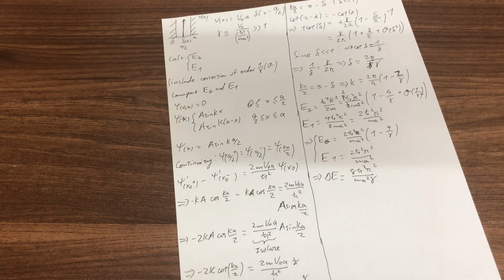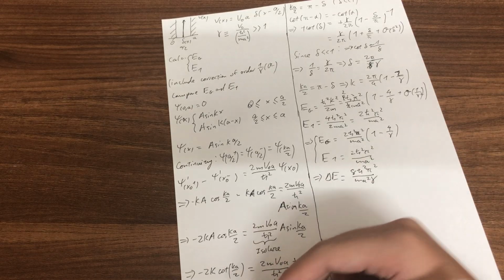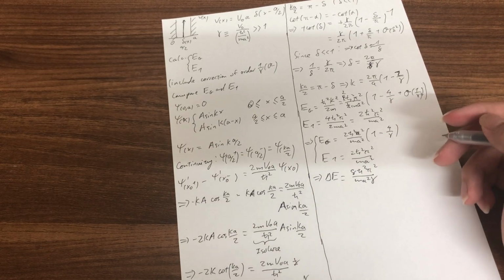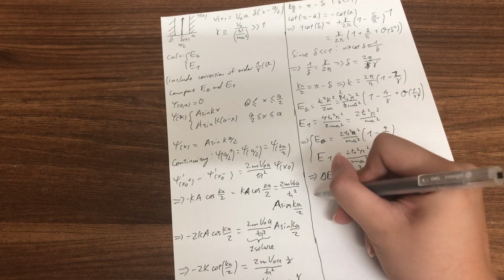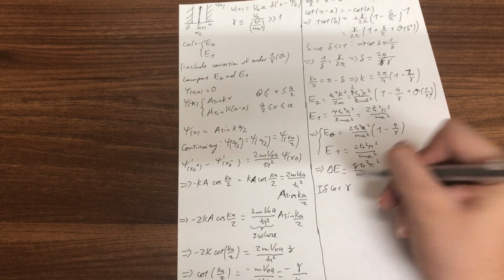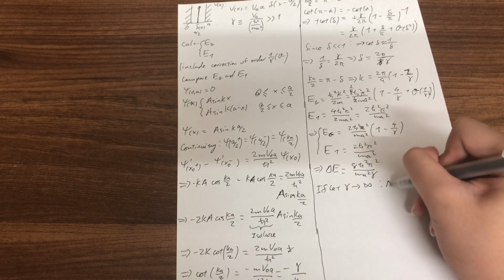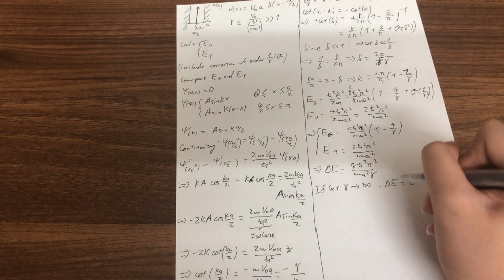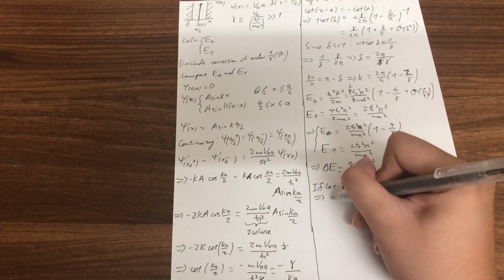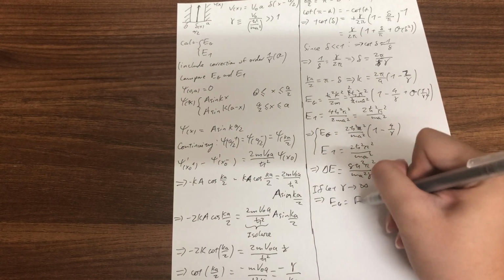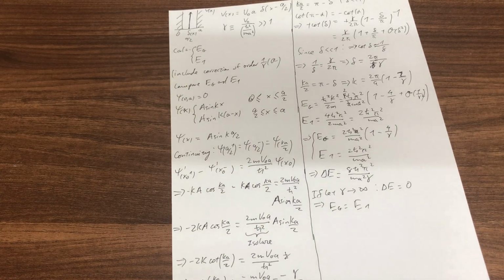And last question is what is happening to the energy difference? So see that we're taking gamma to go to infinity here, and if we let gamma go to infinity, the difference is going to be 0, meaning that, well, your ground state energy is going to be equal to the first excited state energy. So degeneracy happens. And why is that?